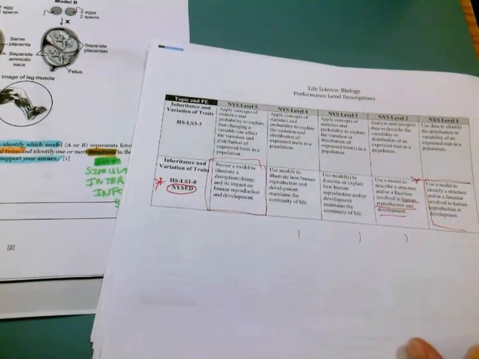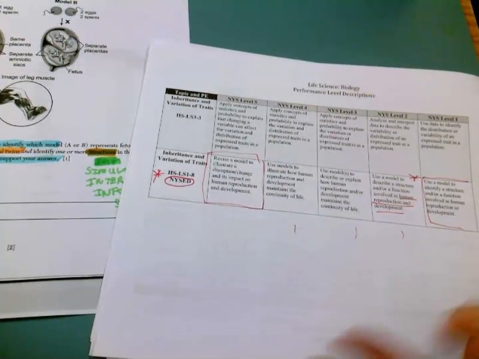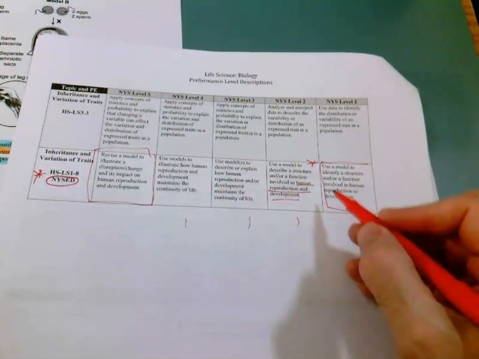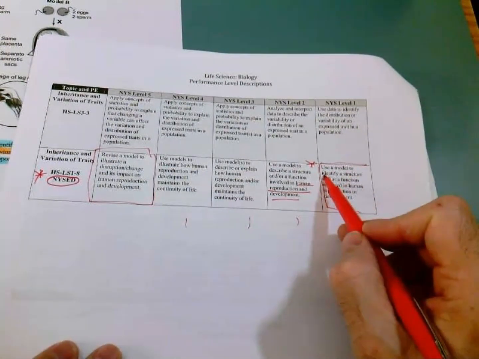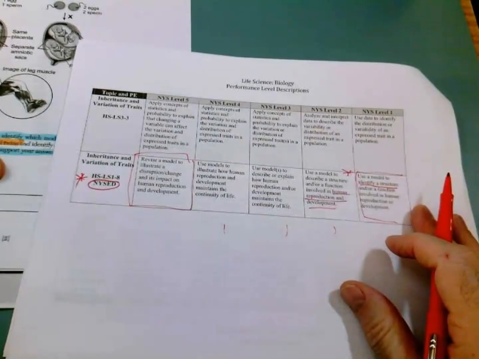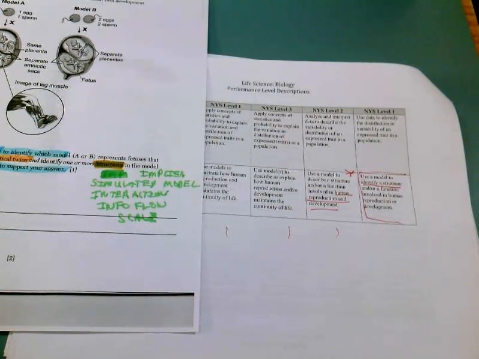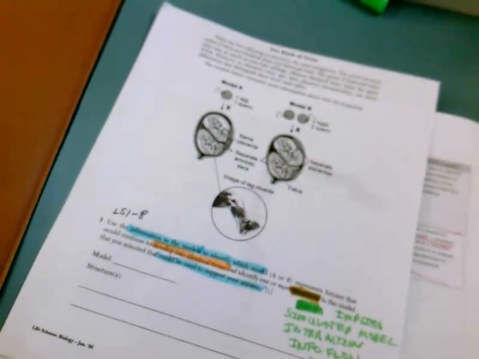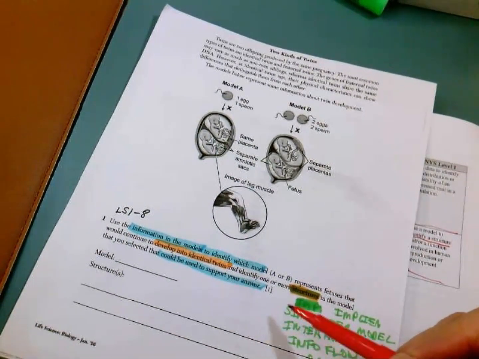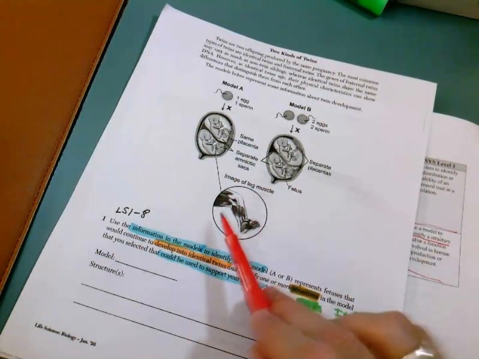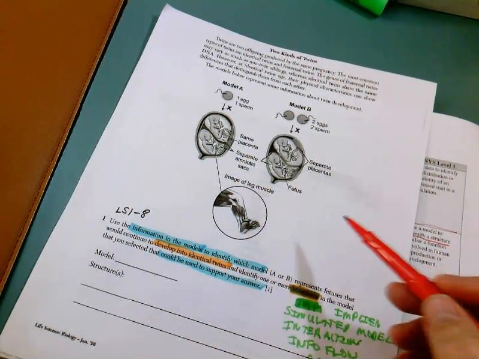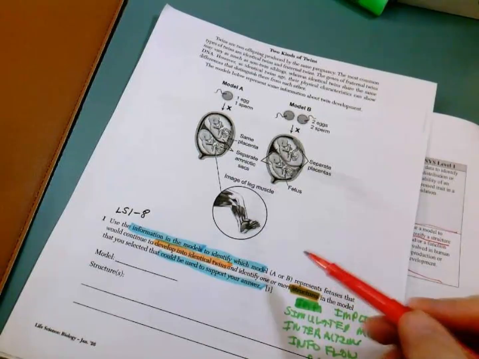Now, this might be where you and your partner might argue, because I'm looking at this, use a model to identify a structure. Identify a structure here. And I'm going, this is a low-level question. But remember what I said about DOK or Bloom's. Look at this question. Identifying which model and what are the structures of the model that could support your answer.